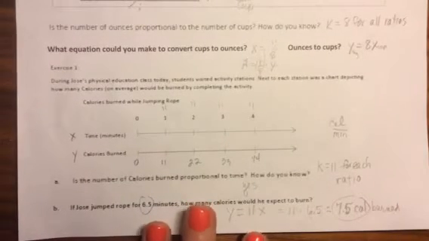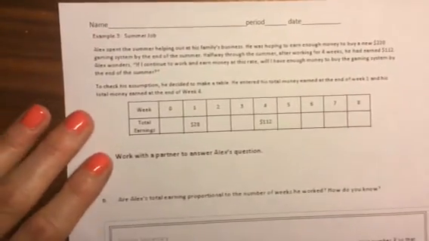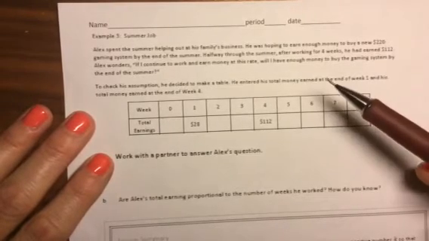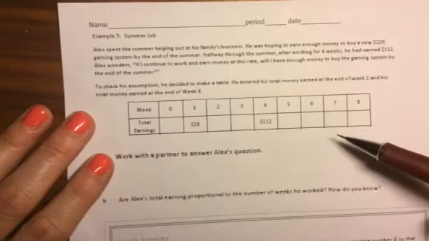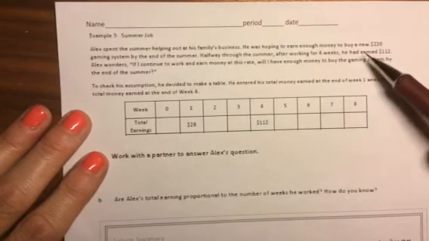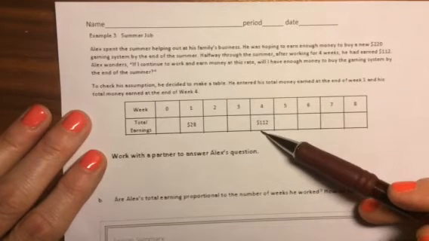All right, so if we look at the next sheet on the back, now we're looking at an example. It says, Alex spent the summer helping out his family's business. He was hoping to earn enough money to buy a $220 gaming system by the end of the summer. Halfway through the summer, after he worked for 4 weeks, he had earned $112, so right there in that chart.